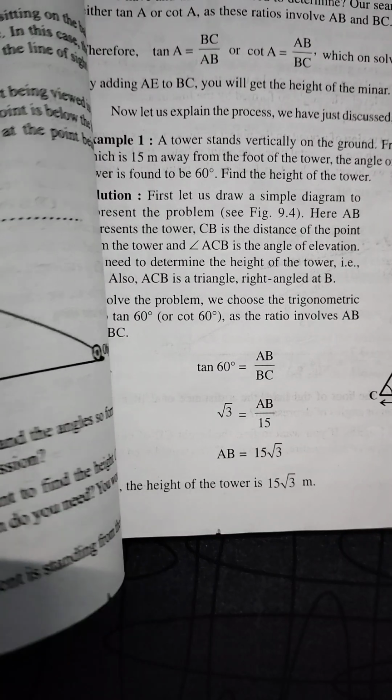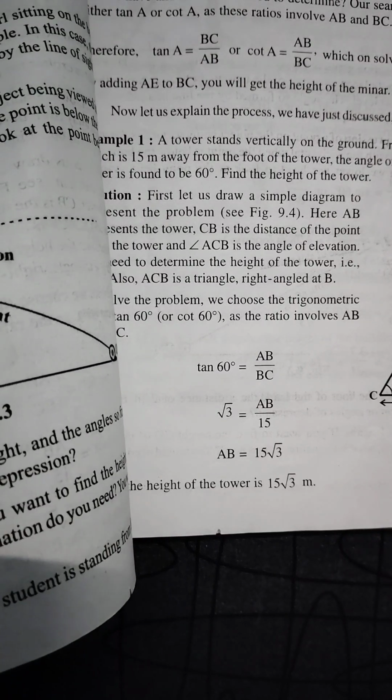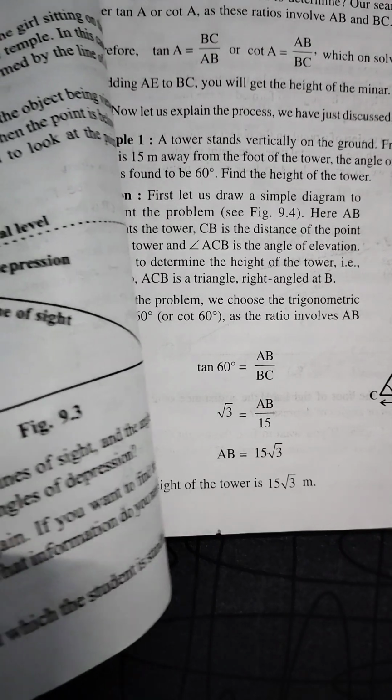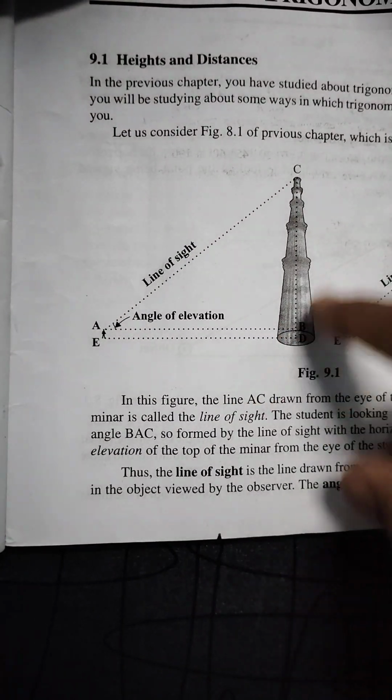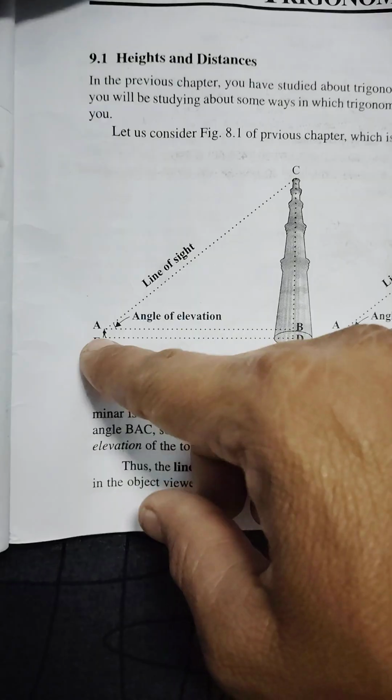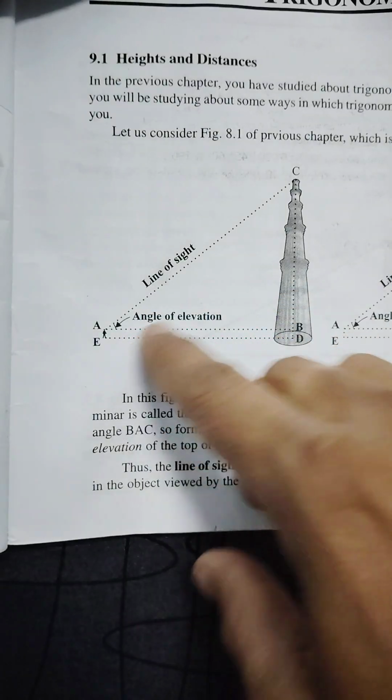To find BC, we will use trigonometric ratios of angle BAC, or angle A. First we have to find this angle of elevation.